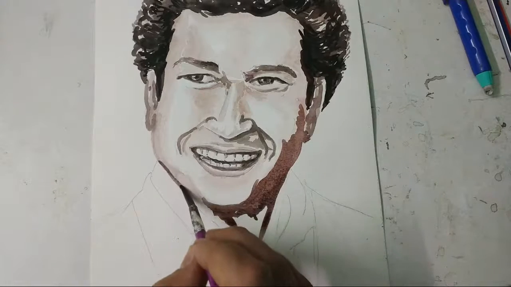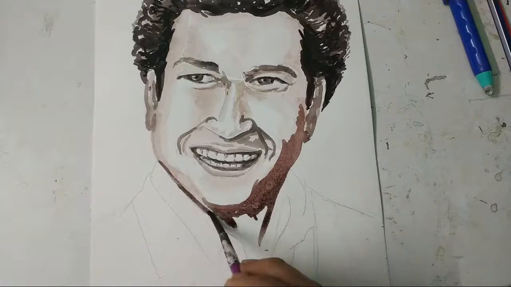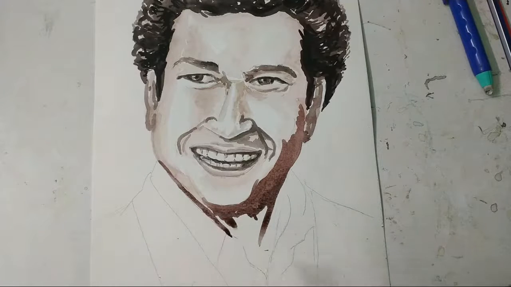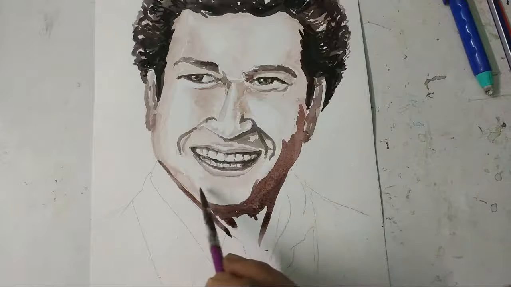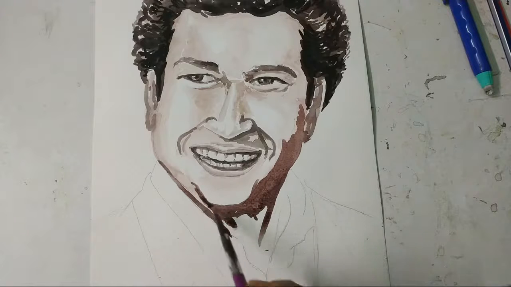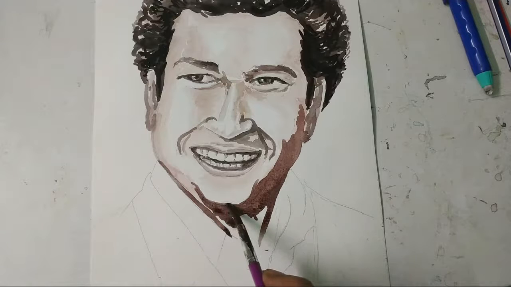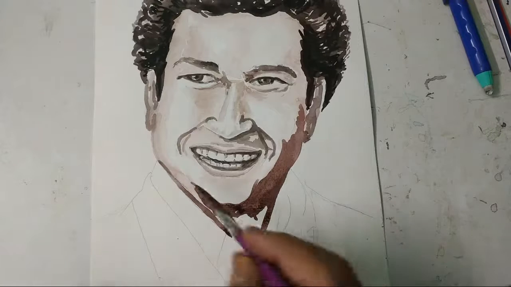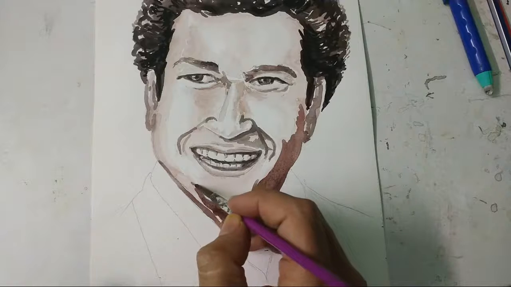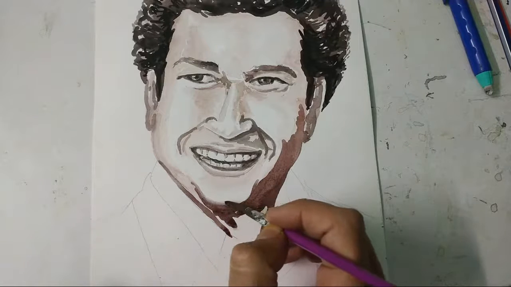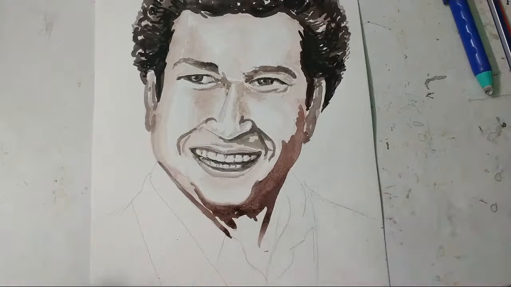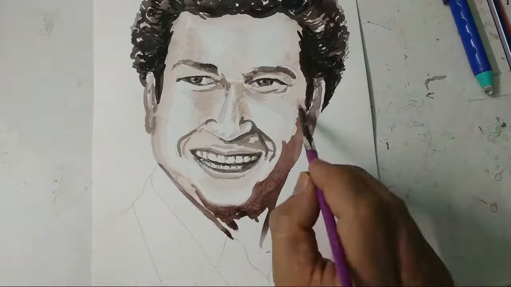And this side is complete darkness, so it will have a lining. Now clean the brush and just make this line soft, and same here also.